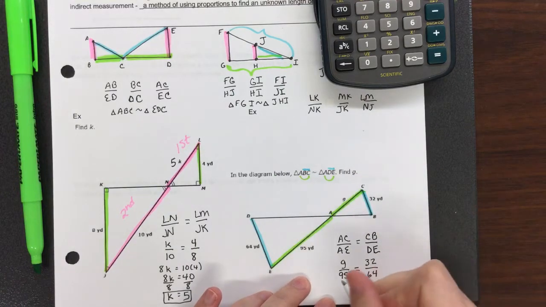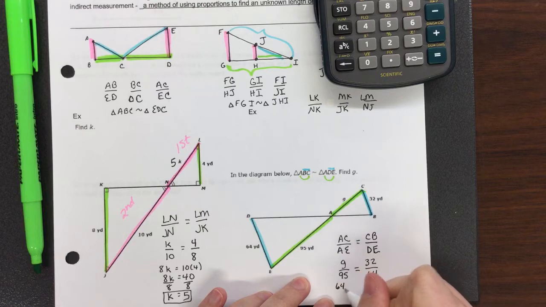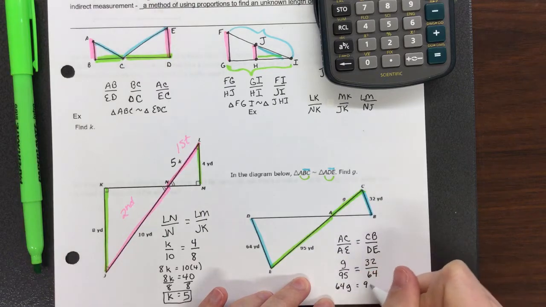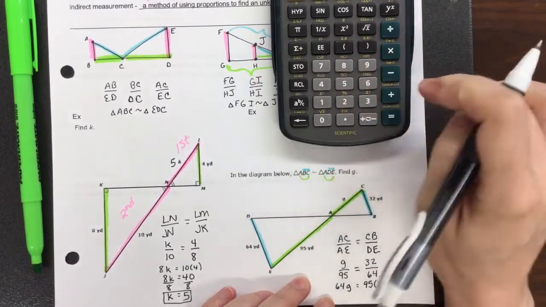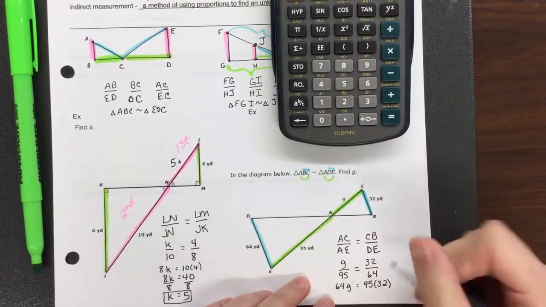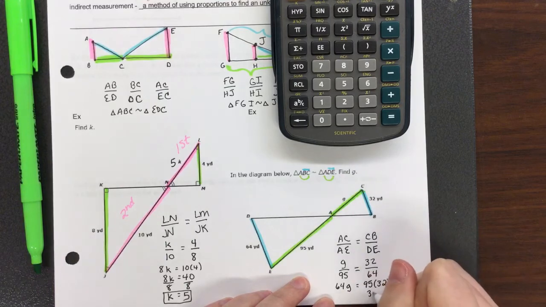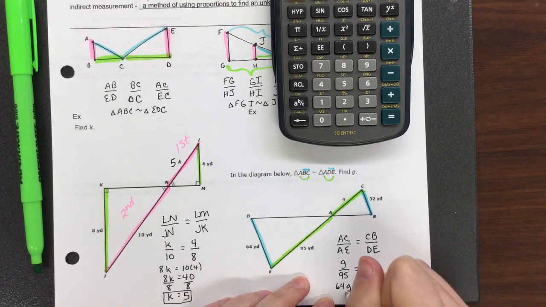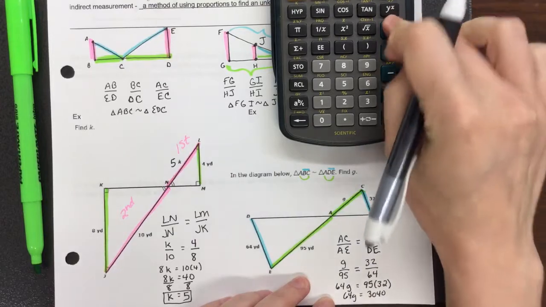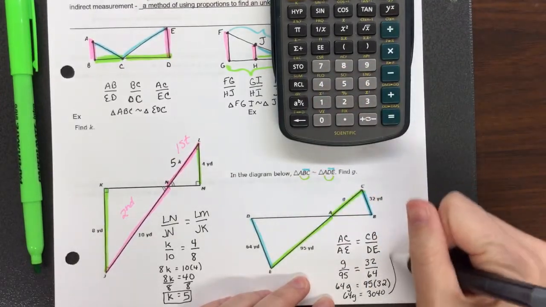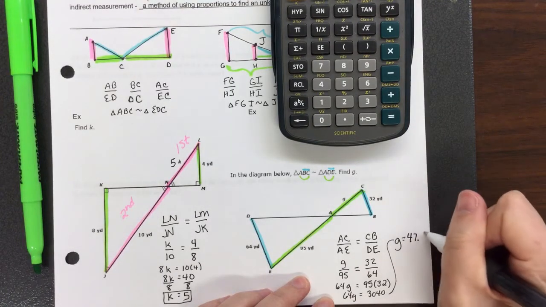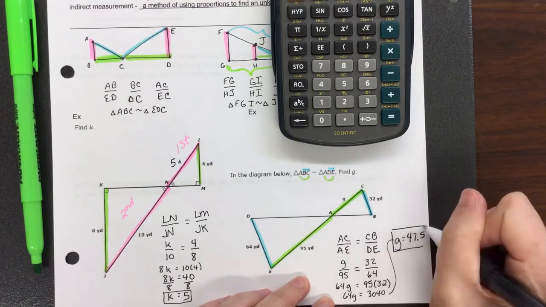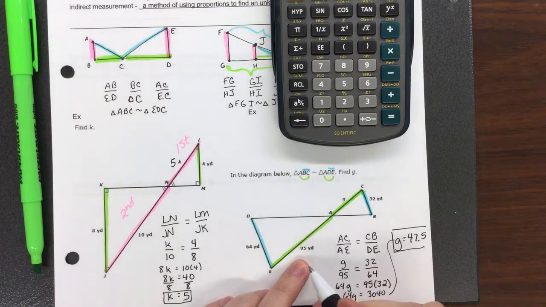So to solve, we need to cross multiply divide. So 64 times G will give us 95 times 32. So 95 times 32 is 3040, is going to be equal to 64G. Divide both sides by 64, and G is going to be equal to 47.5. So that's our value for G. And just to double check, we said it should be smaller than 95, and it is.